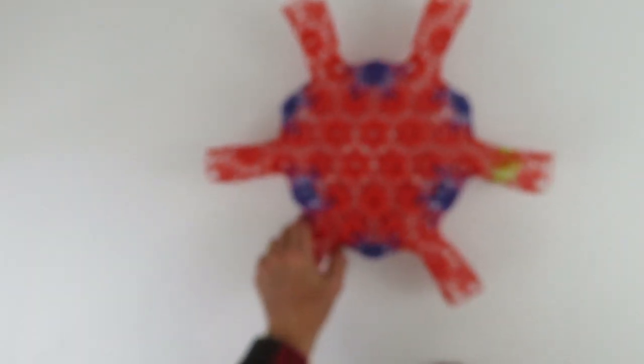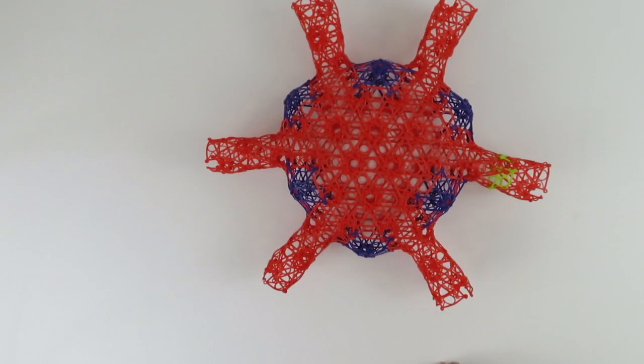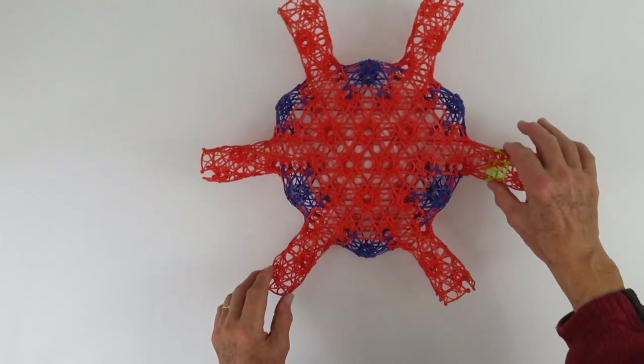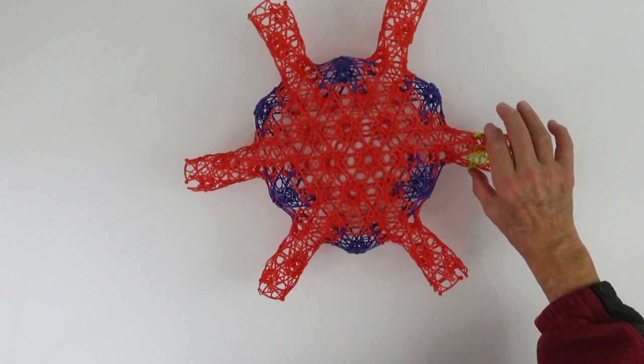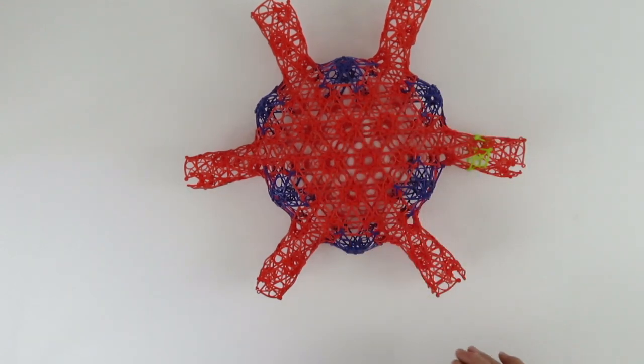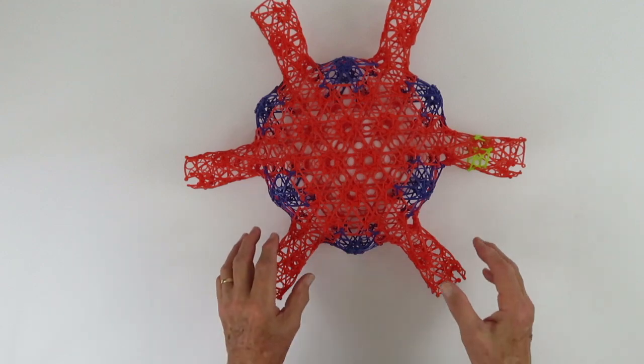I built a second level model of the 6-edge node. It looks like this. The 5-edge nodes are in purple. The main body, including the pipes, are in red. The green elements show that this is a 3 circumference pipe. Each one of the pipes is 3 edges in circumference.